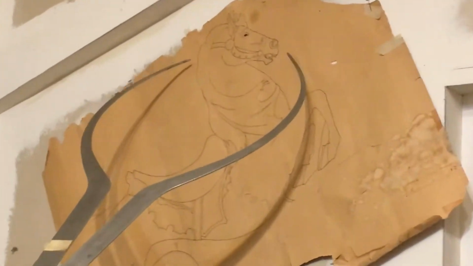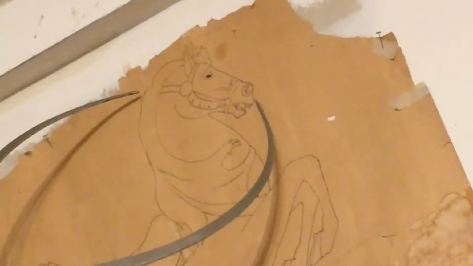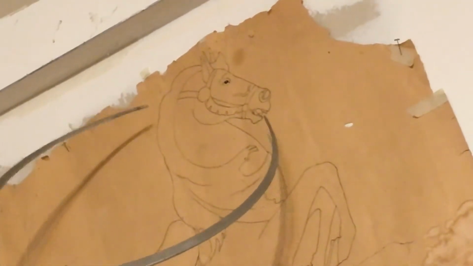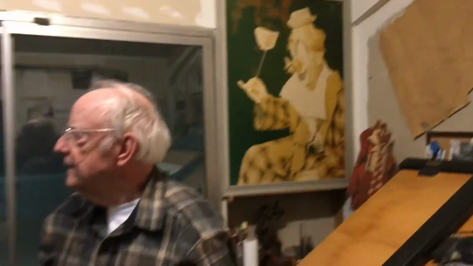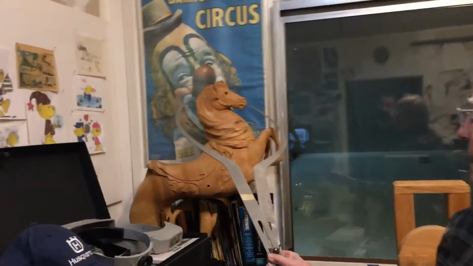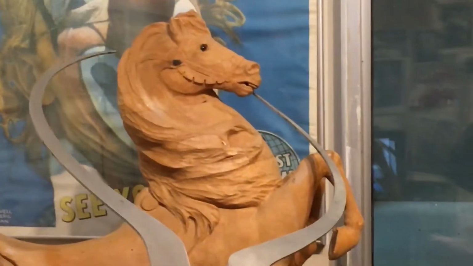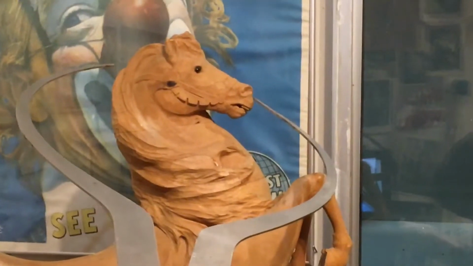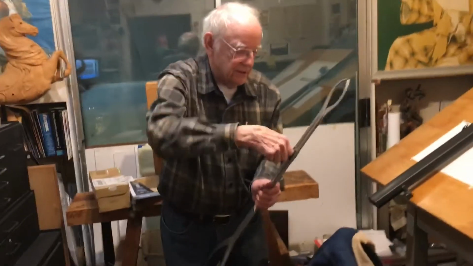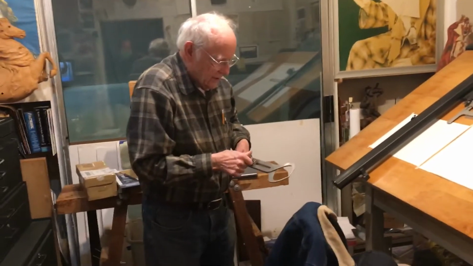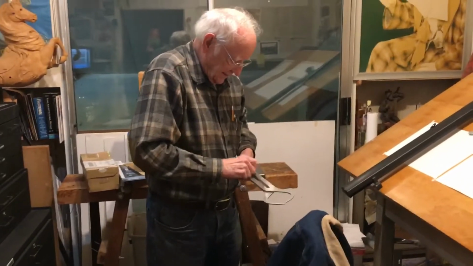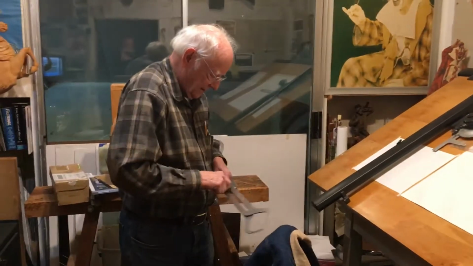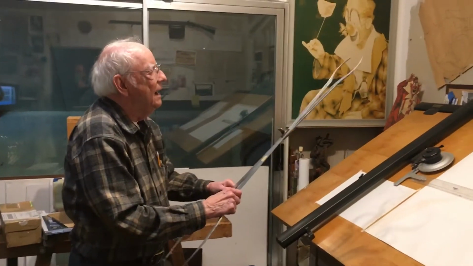This is a large proportional divider, but just to show what you can do: that dimension there, from the tip of the nose to the back of the mane on the actual carving, is, ta-da, the same as on the drawing. But if we wanted to make that twice as big, then we would change the ratio from this to that, so that you can change the scale.